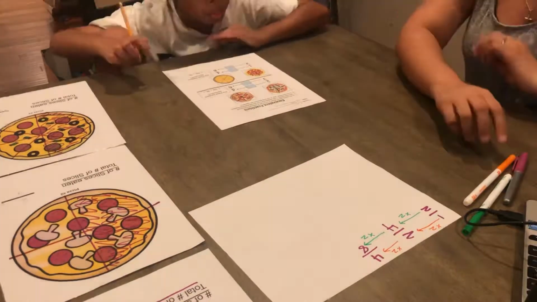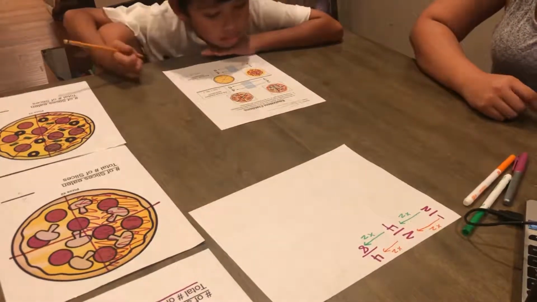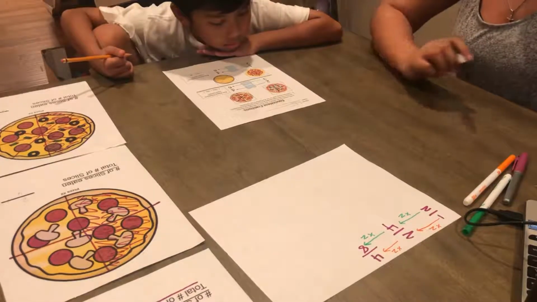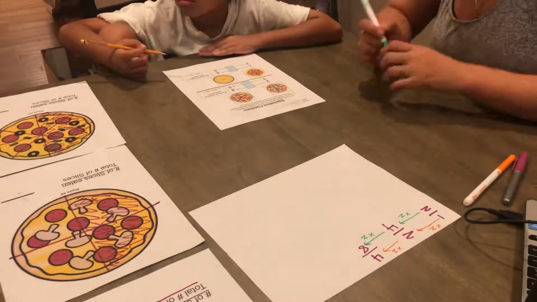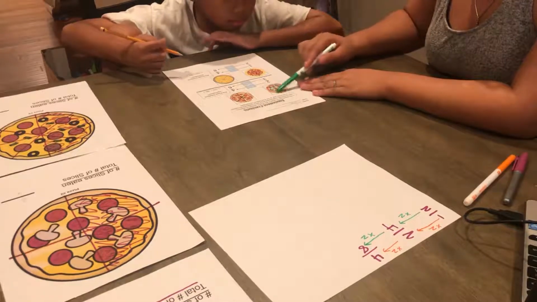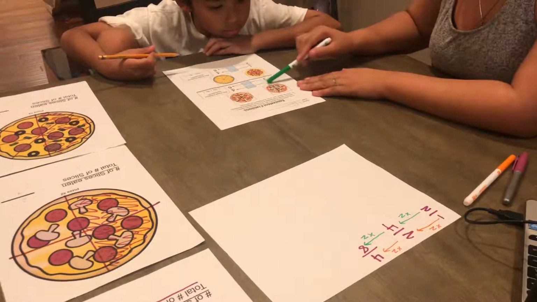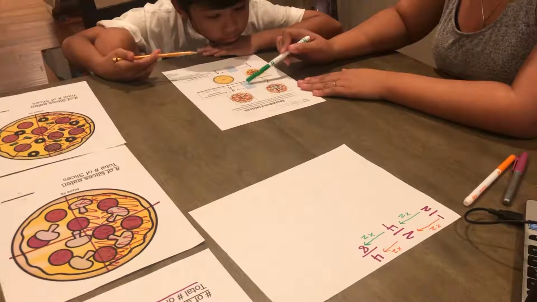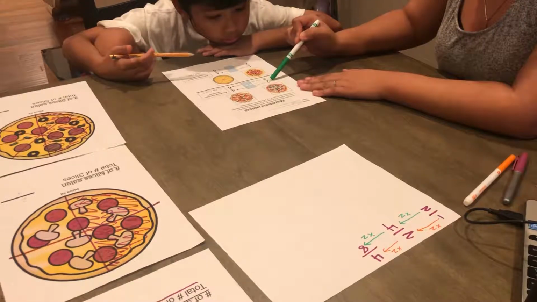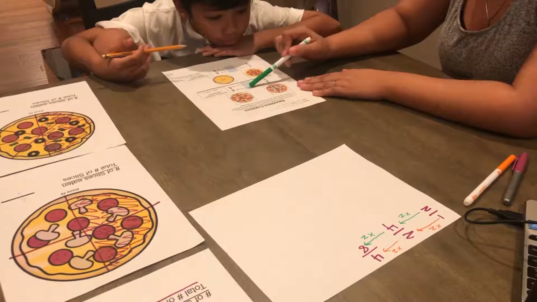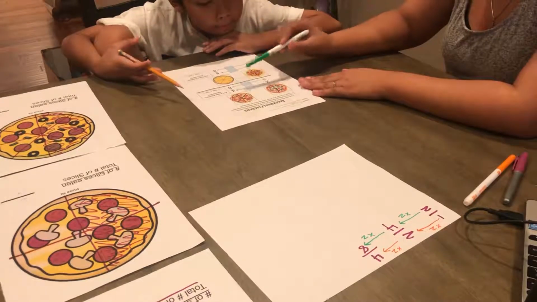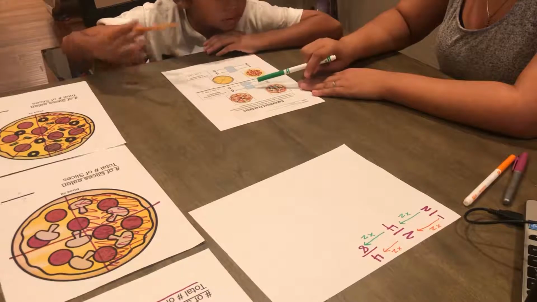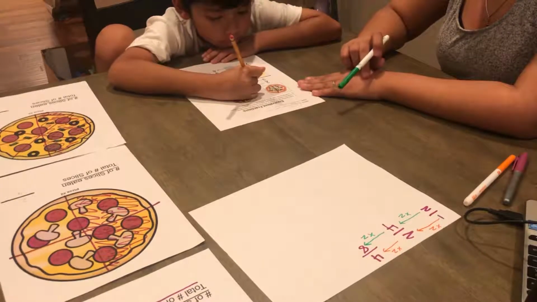Very good. Okay, so I'm going to explain to you how to do this one. Just the first problem, we're going to do together. So, this pizza shows this fraction. Now again, in the blue boxes, you are going to show what number is multiplied by the first number. So 2 times what number equals 4? 2. So write times 2.